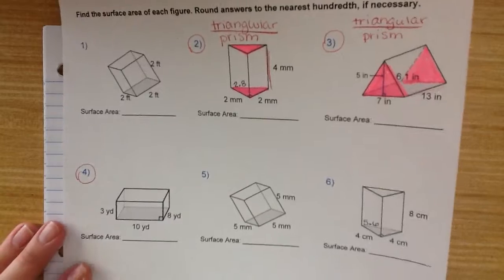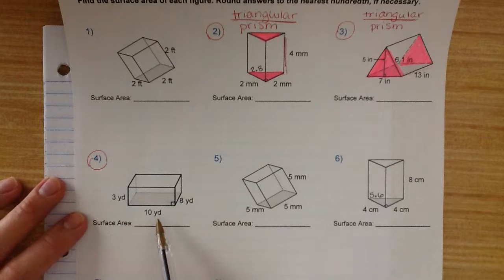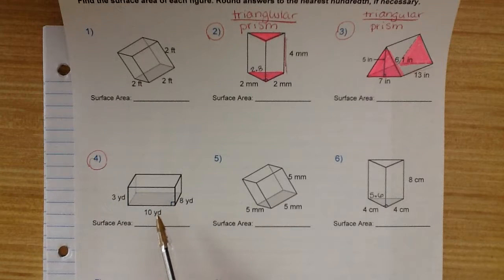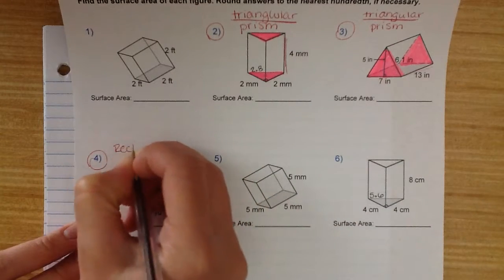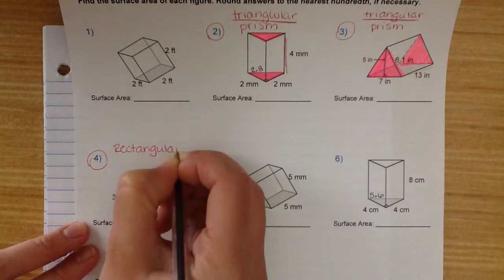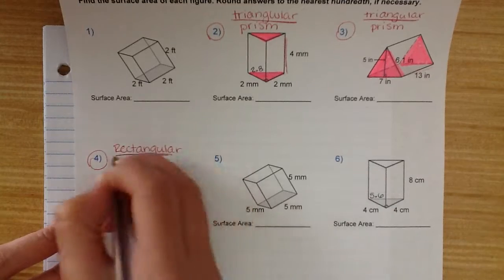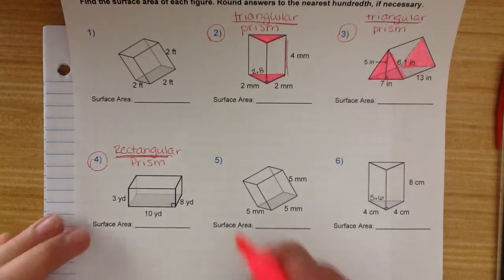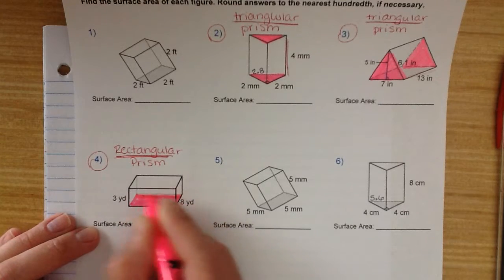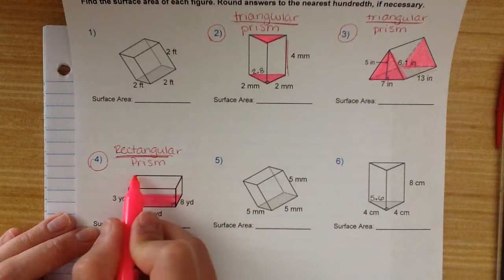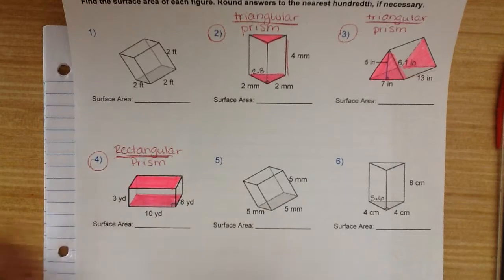Okay, our last shape that I will go over with in this video is number 4. Now remember, we need to shade both bases, so we're going to go by the name of the shape. This is a rectangular prism. So I know that the shape will be a rectangle, so I need to shade the rectangles. So there's a rectangle here, and the rectangle up here. These are my 2 bases, top and bottom.